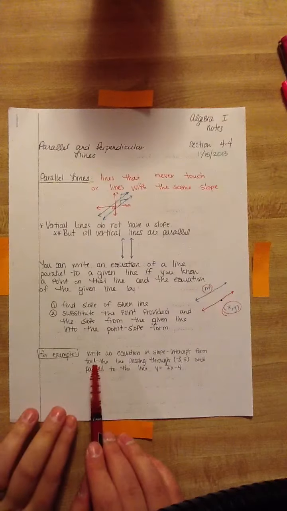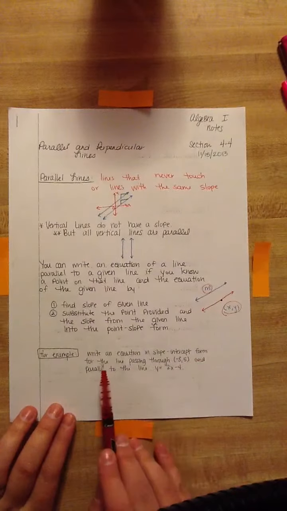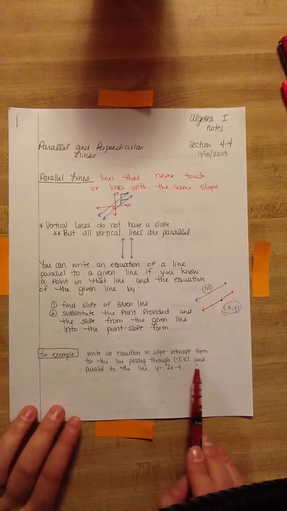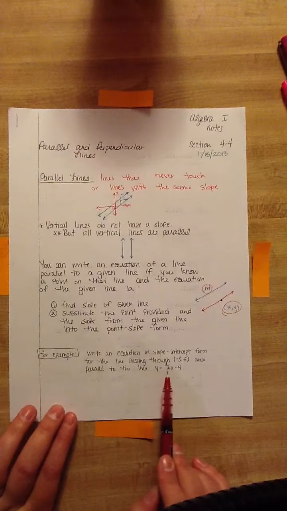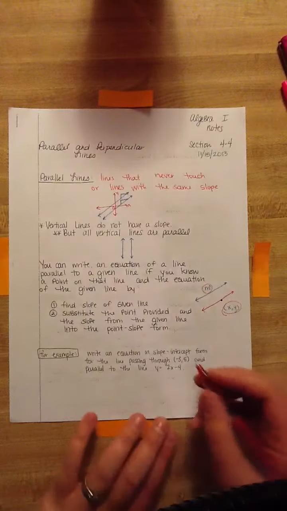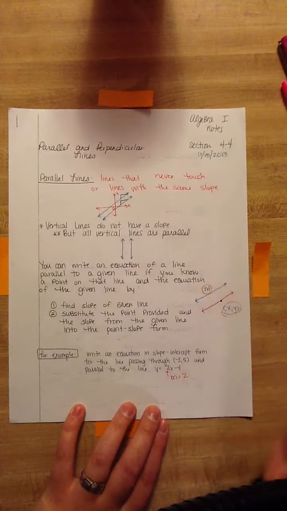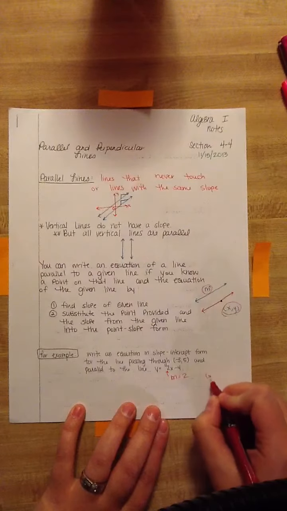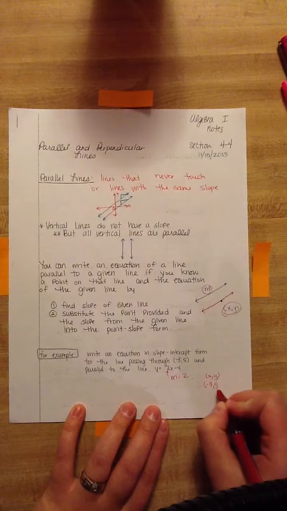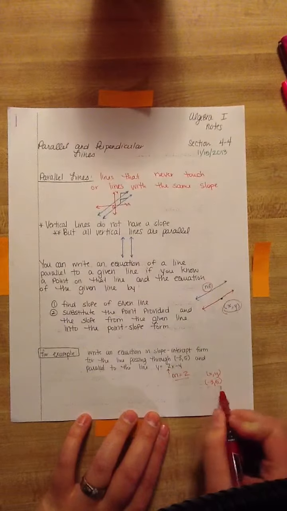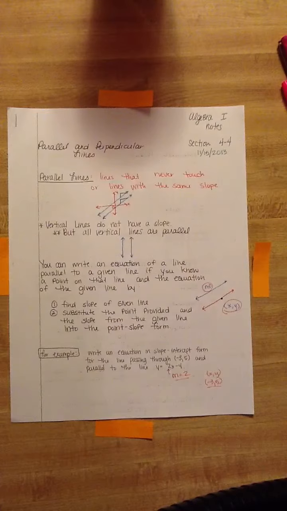It asks us to write an equation in slope-intercept form for the line passing through -3, 5 and parallel to the line y equals 2x minus 4. Now, I just need to know the slope from this second line. Remember, that's all I needed up here. Then I have an xy value of -3, 5. So now I have my slope and my xy. I want you to look at your 4-3 and 4-2 notes and see if you can find what I'm talking about, where we had to find the new y-intercept in order to write slope-intercept form when we just knew the slope and an ordered pair.